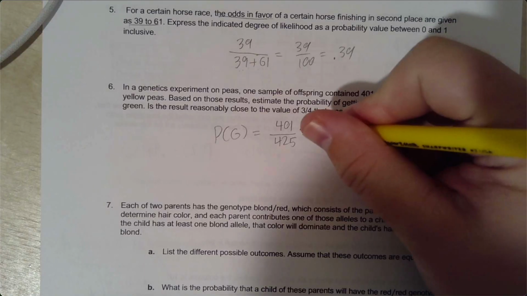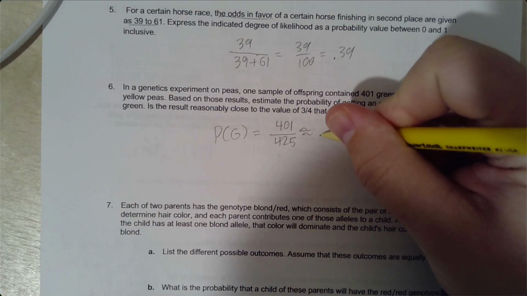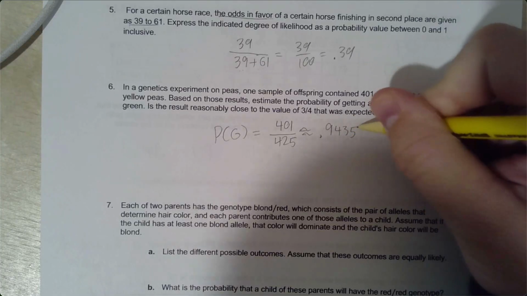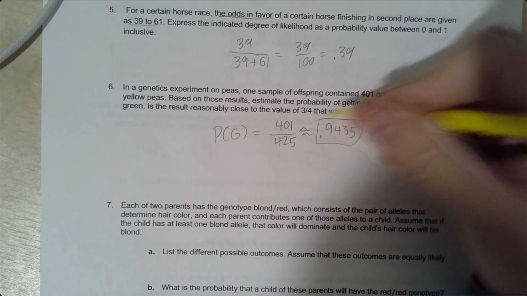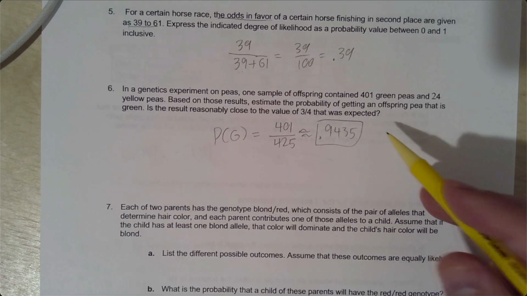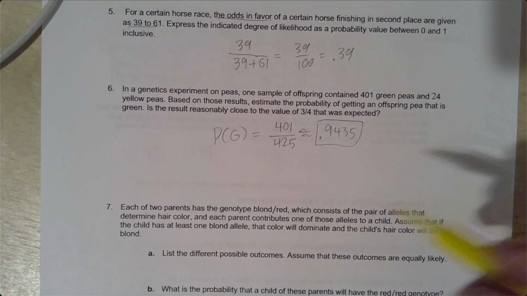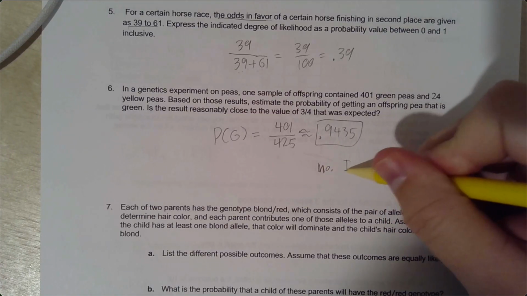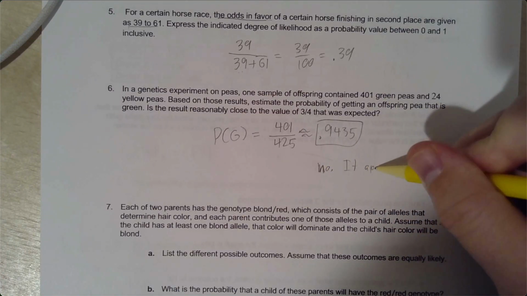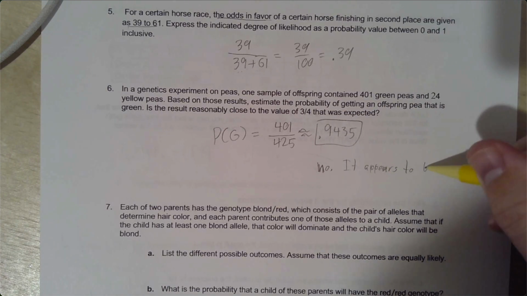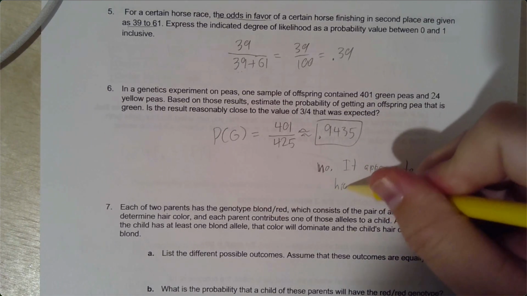Now let's see what that is. And that's looking like, I guess I'll write approximately because I'm going to round, 0.9435. And then is that result reasonably close to the value of 3/4 that was expected? I would say no. And I would say it appears to be higher.